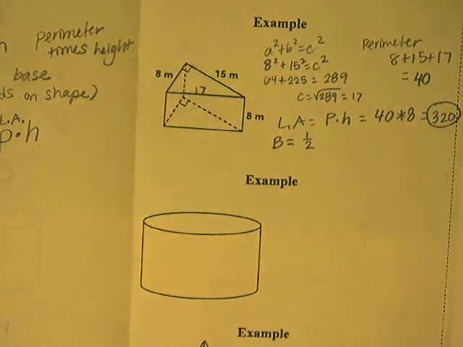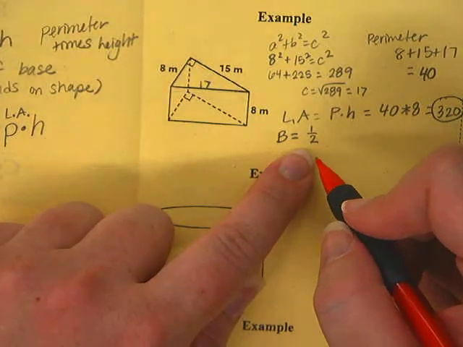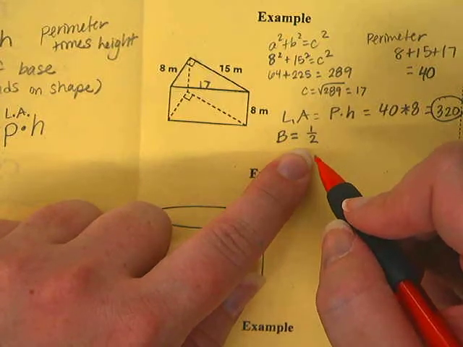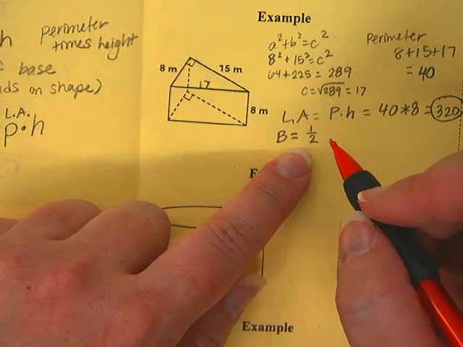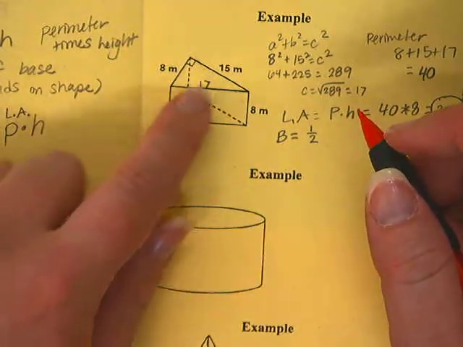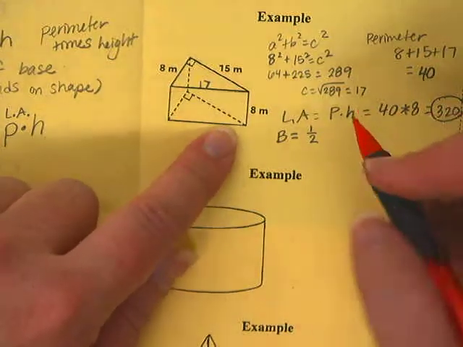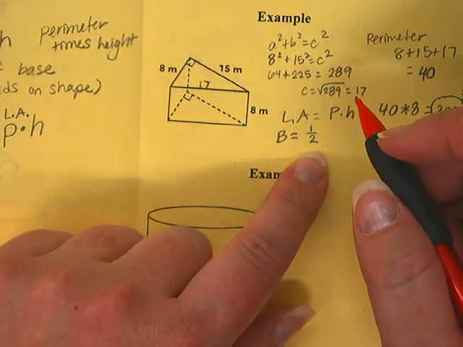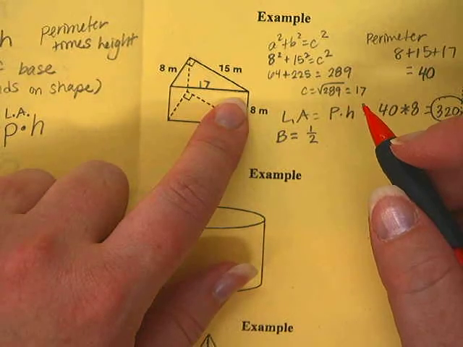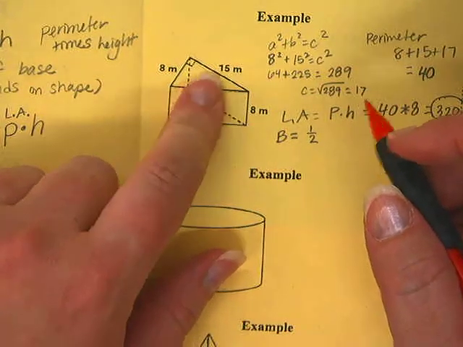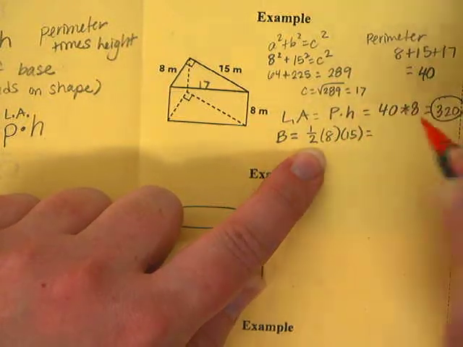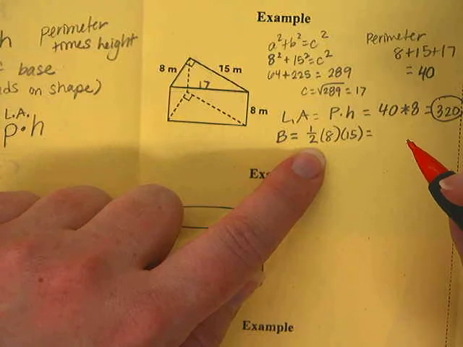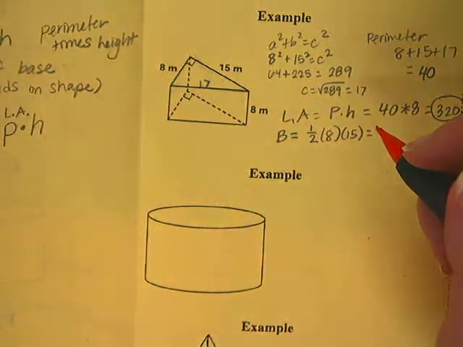Okay, now let's go ahead and find the area of a base. What shape is the base? Alejandra, how do I find the area of the base? What shape is it? That's the main question. Triangle. So to find the area of a triangle, we just go 1/2 the base of the triangle times the height.